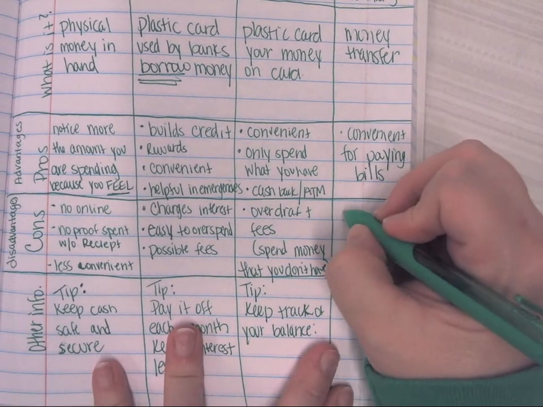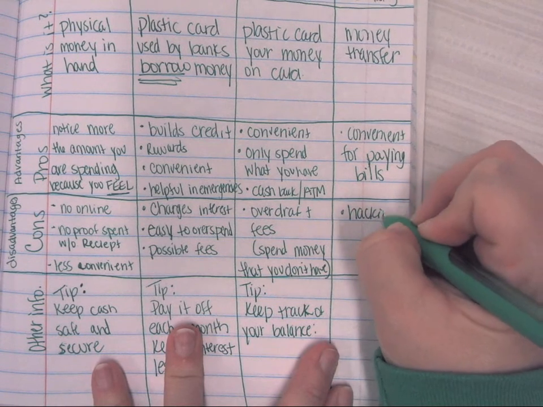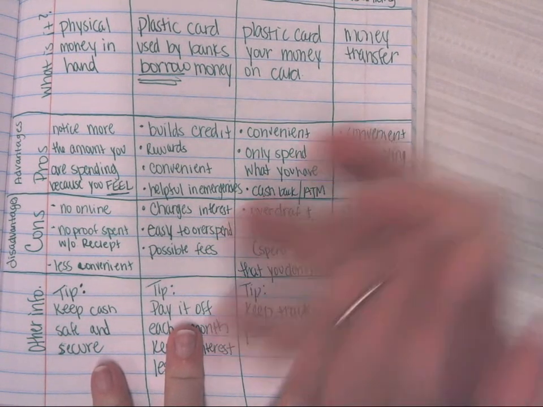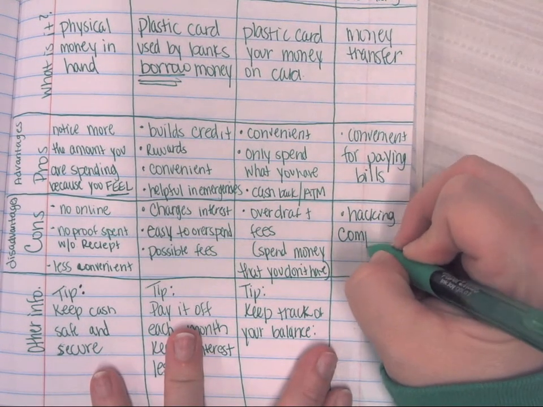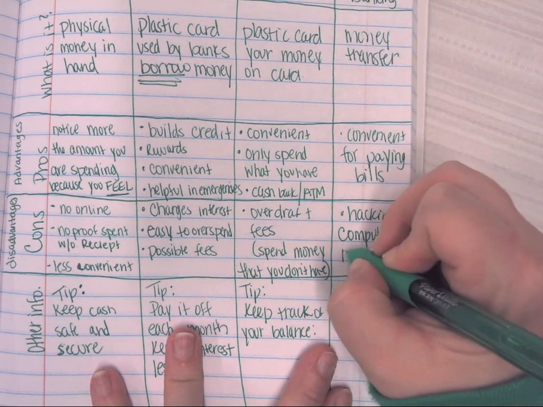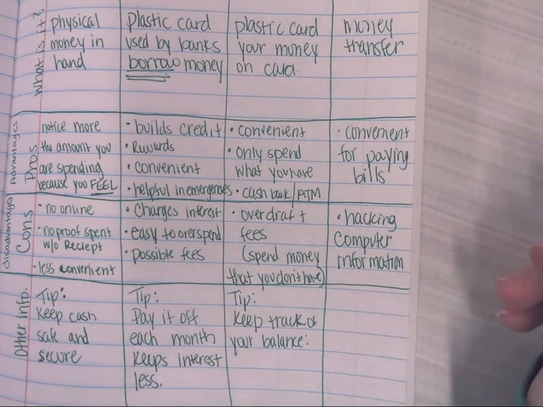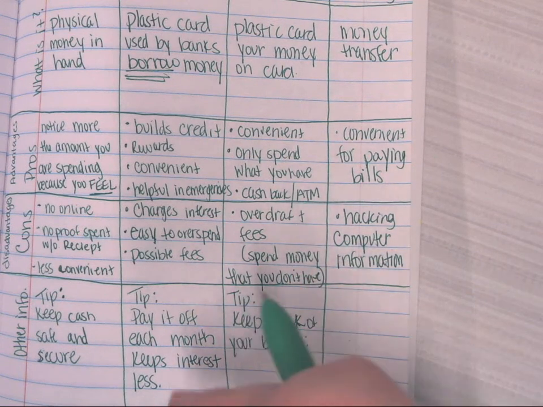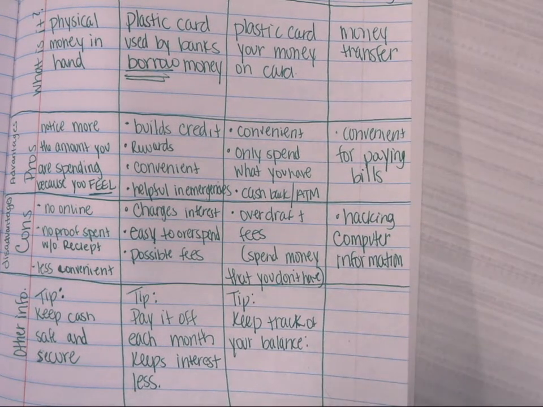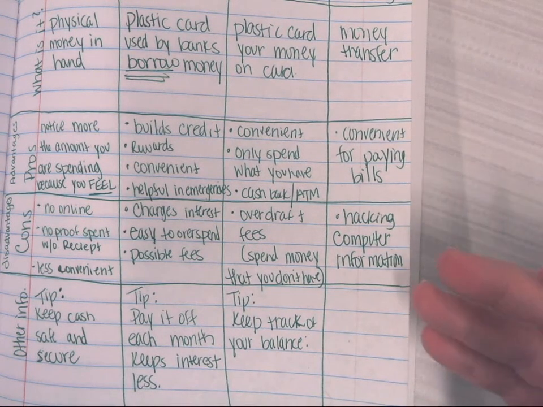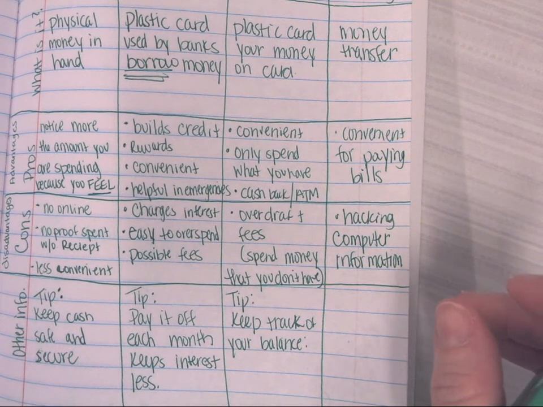A disadvantage is hacking from computer cyber people. Okay, so sometimes you'll hear that a bank or somebody goes in and hacks somebody's account and steals their money. That happens with online banking.